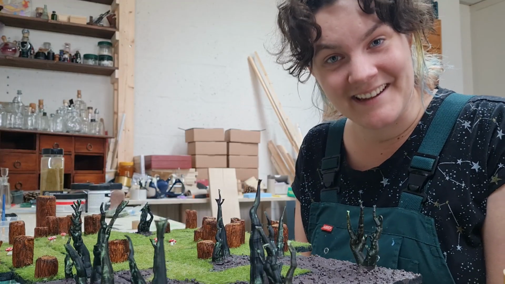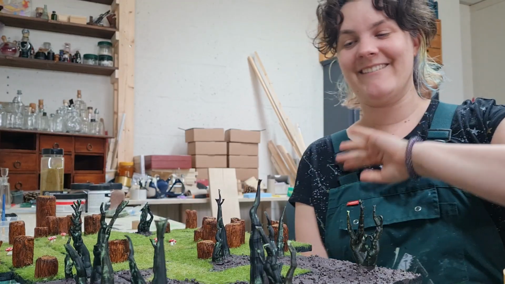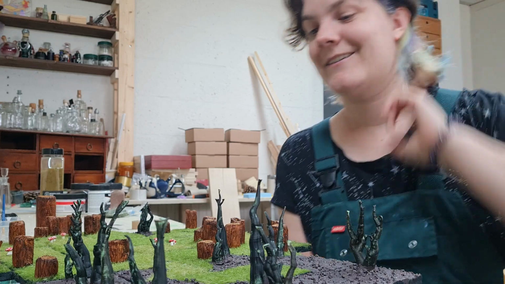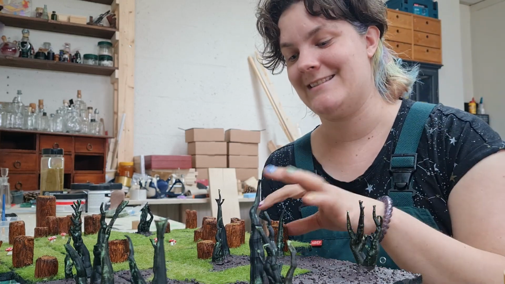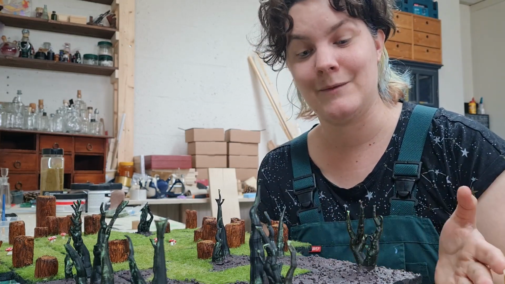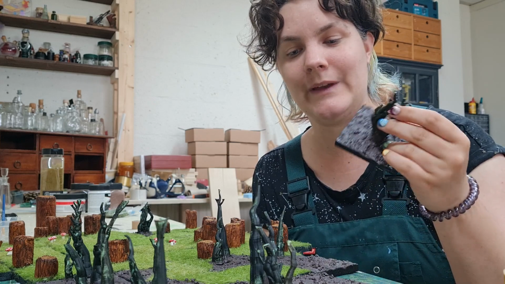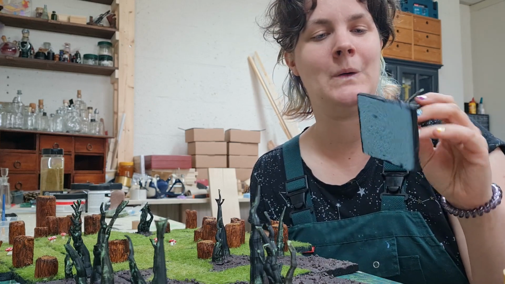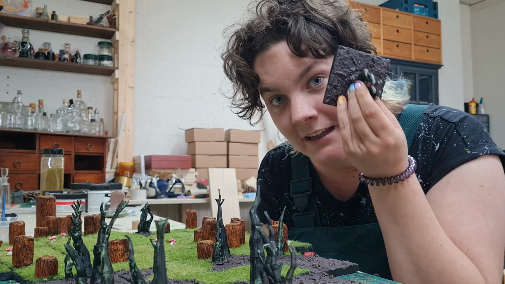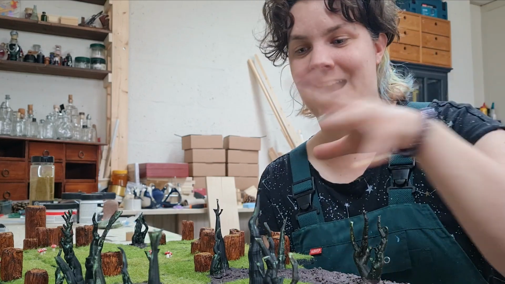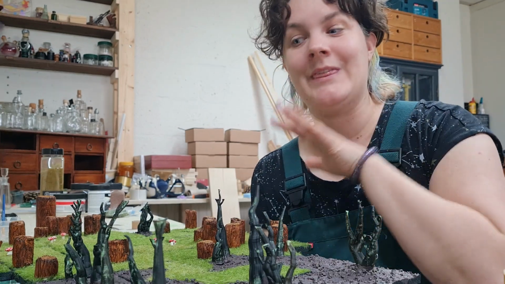I've got all the bases on. Every single one of them has grass, every single one of them has tree trunks attached, and every one of the creepy forest ones has the gooey underfloor, like the goo.